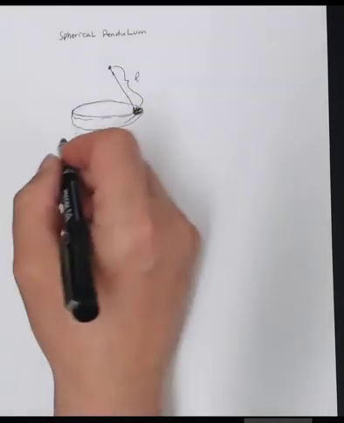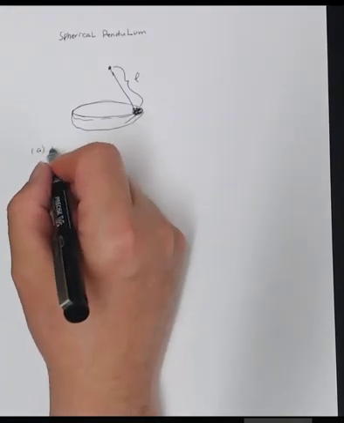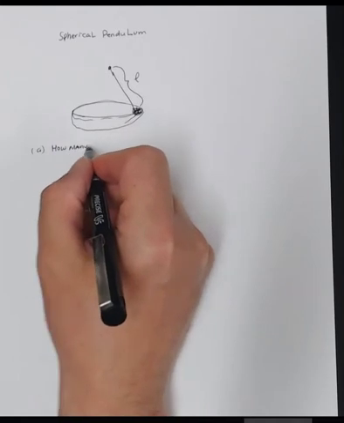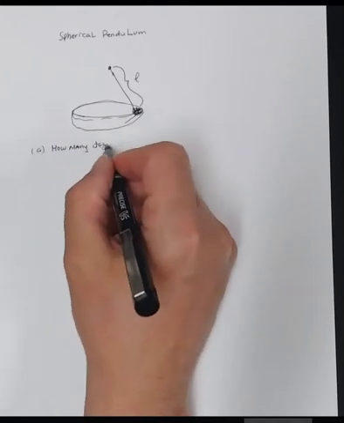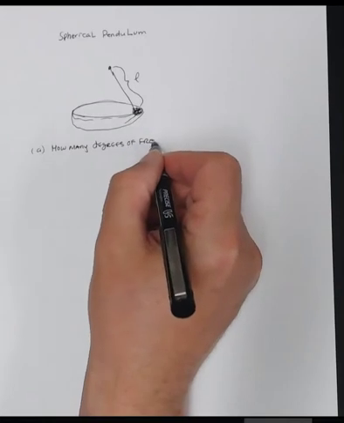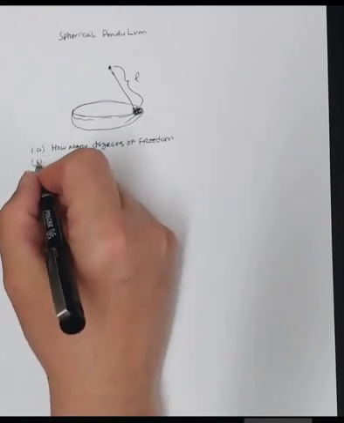So we want to ask the questions. A, how many degrees of freedom do we have? B, what's the Lagrangian?